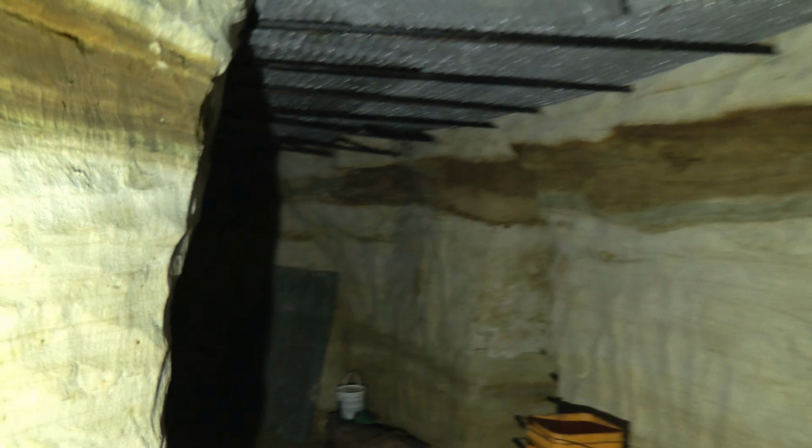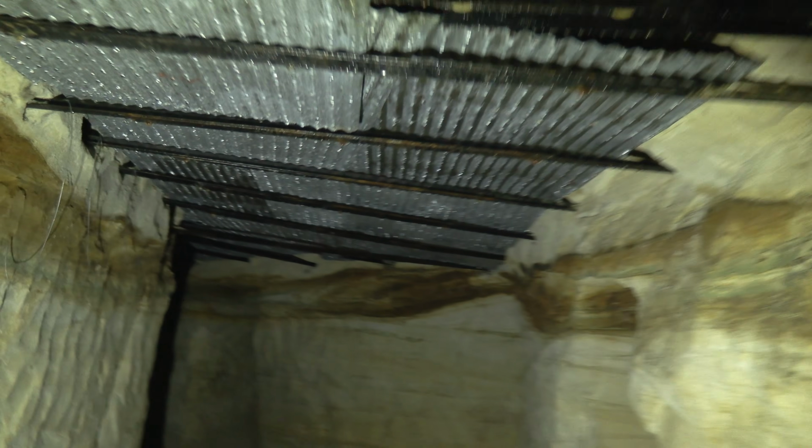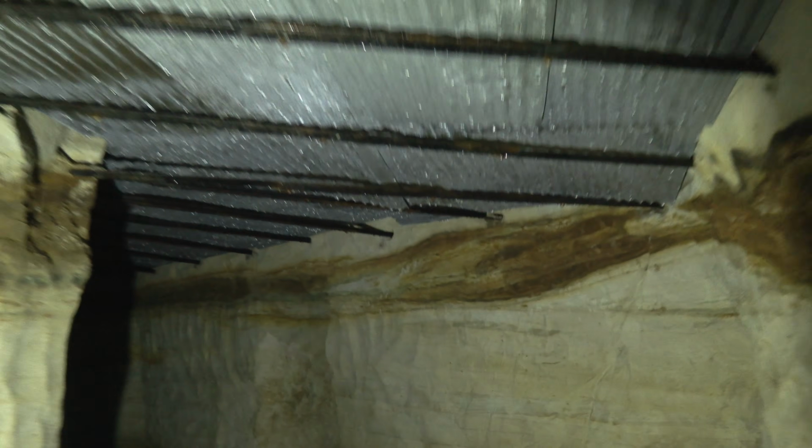And so the owner decided to hide that crack, and then to hide the crack, he kind of had to hide everything. So we have this drop ceiling in the entire donut room.